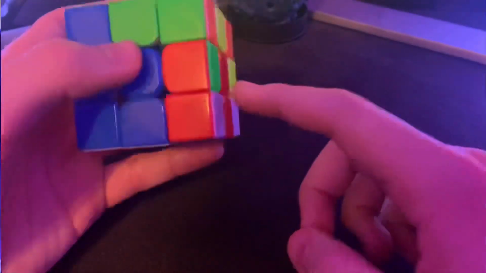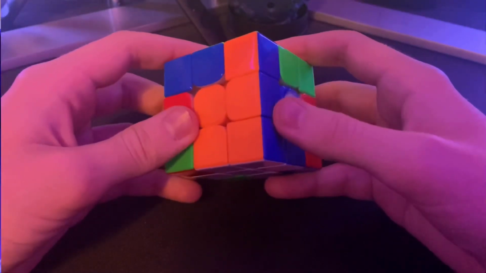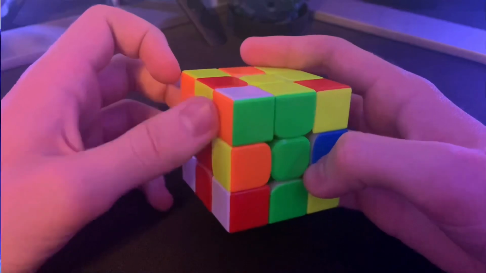Whenever you do this across every side of the cube, you will end up with 2 layers solved. Thus, F2L, first 2 layers. How did I achieve this? Well, first we're going to look at the corner pieces.